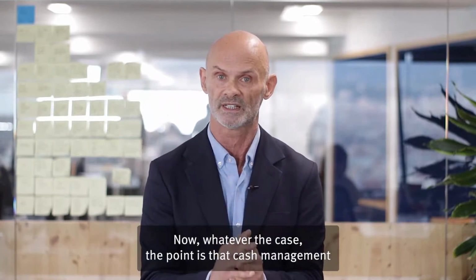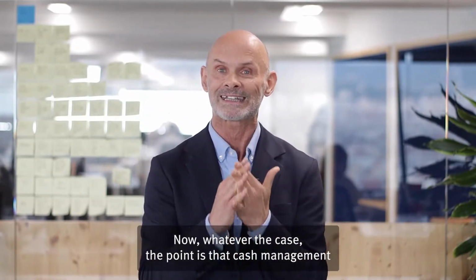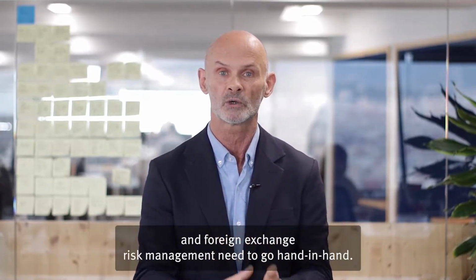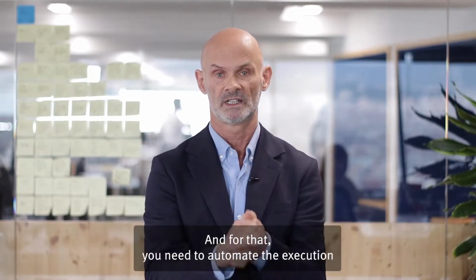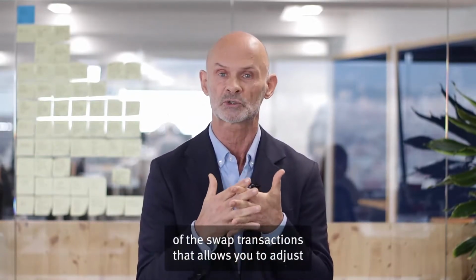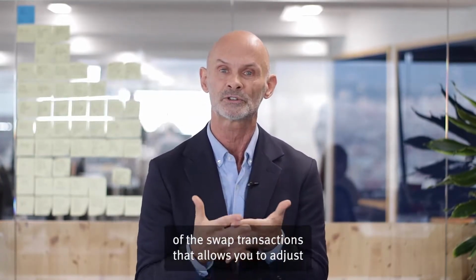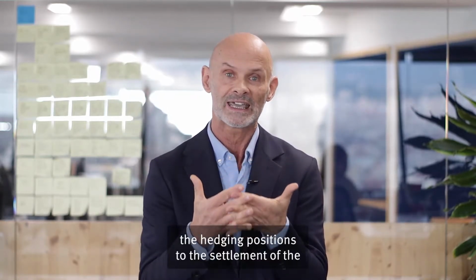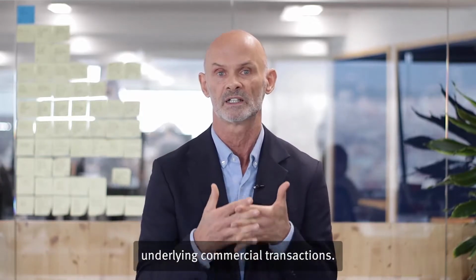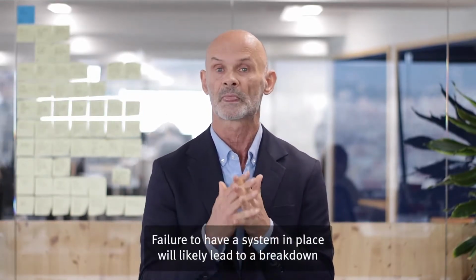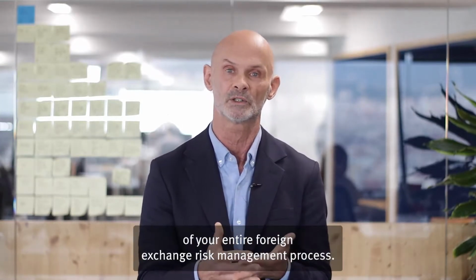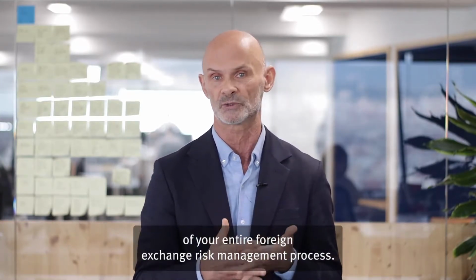Now, whatever the case, the point is that cash management and foreign exchange risk management need to go hand in hand. And for that, you need to automate the execution of the swap transactions that allow you to adjust the hedging positions to the settlement of the underlying commercial transactions. Failure to have this system in place will likely lead to a breakdown of your entire foreign exchange risk management process.